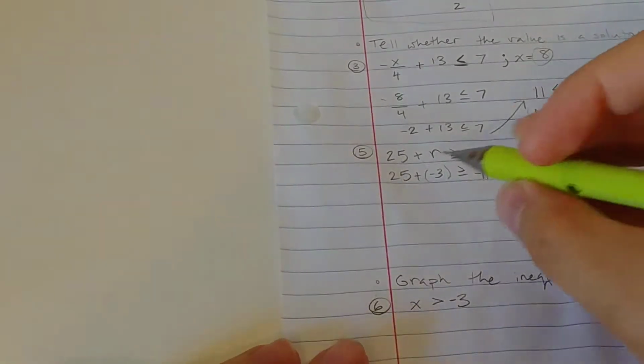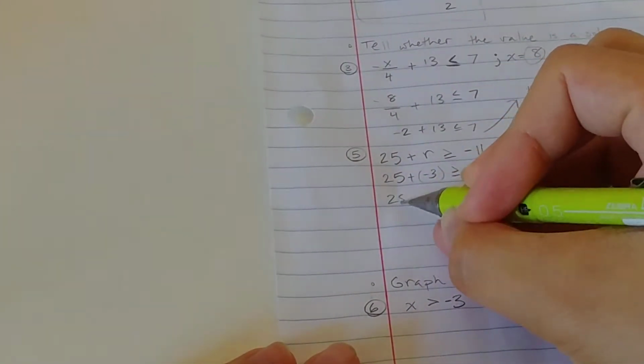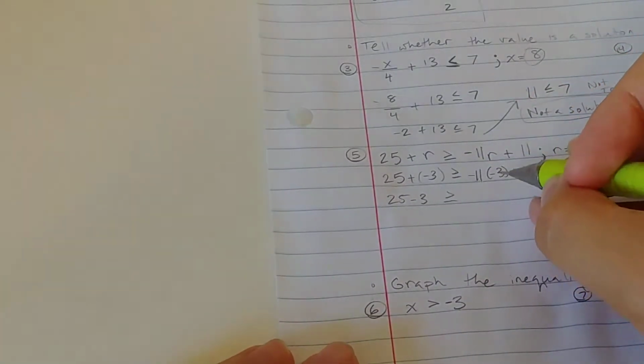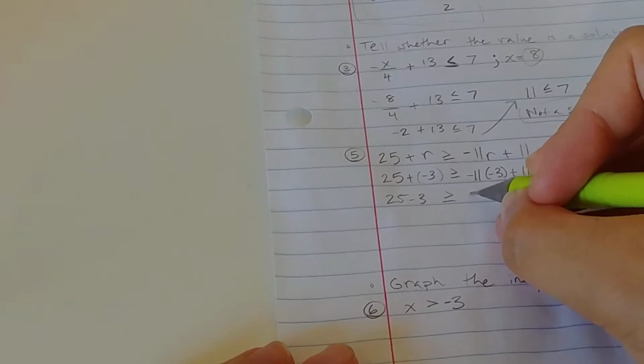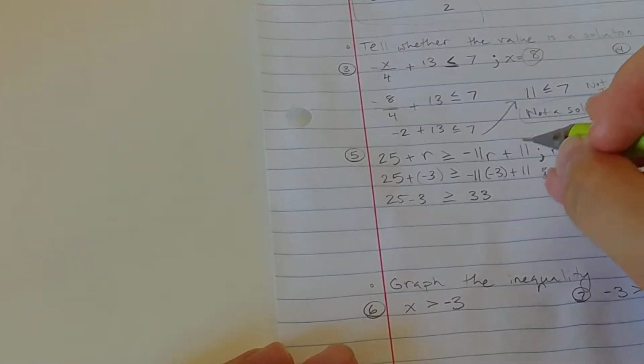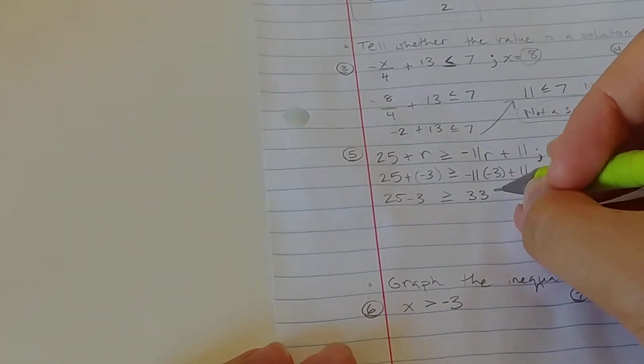Oops, why did I put that? So 25 minus 3 is greater than or equal to negative 11 times negative 3, which is positive 33. Oh, this isn't what I, okay.